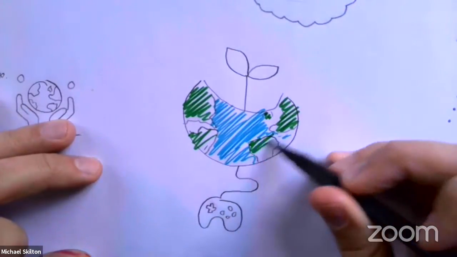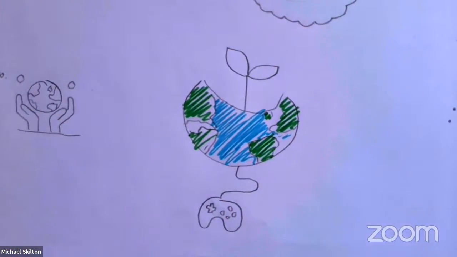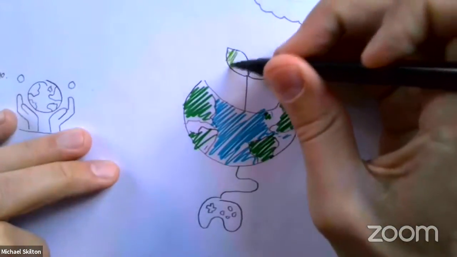Again, I'm not being neat. I'm not being an artist. I'm just putting down some ideas and seeing what they come out like. We can use a different green for this one.